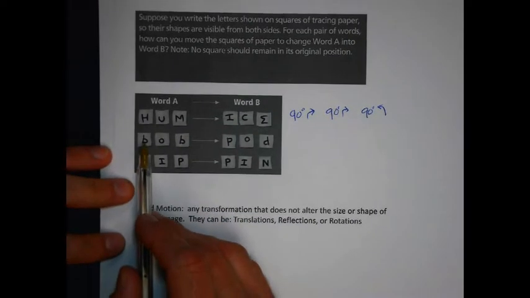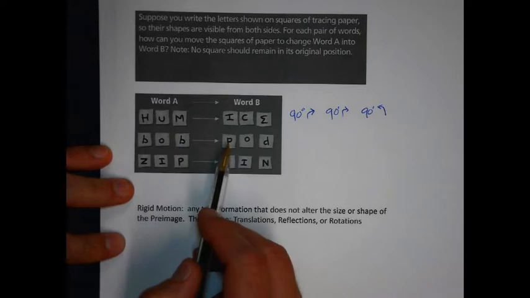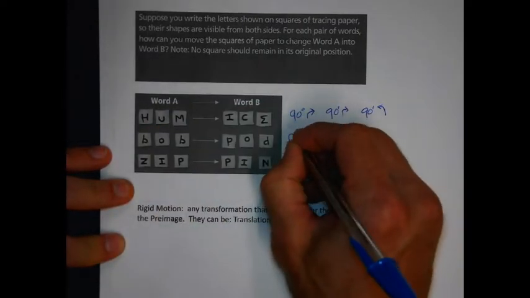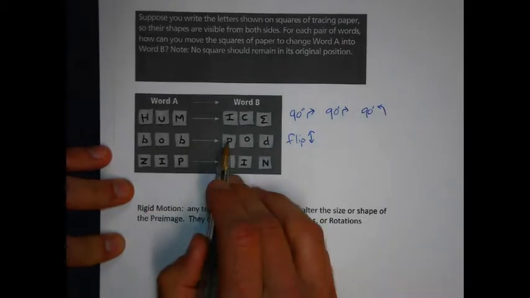Now what's going to go on with this letter lowercase b to this letter P? What would happen here? You know, if we flip that B, if we flip it all the way over this way, up or down, right, then we'd end up with a P here. That's how that would happen.